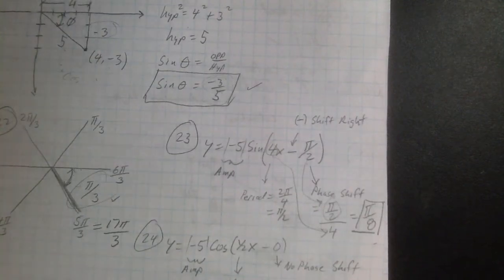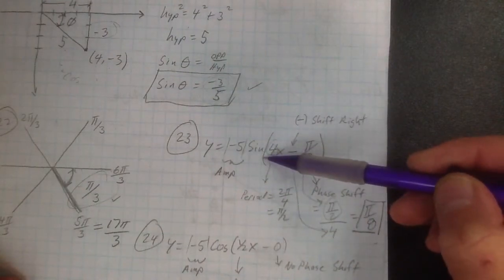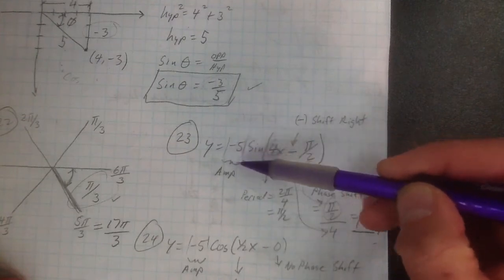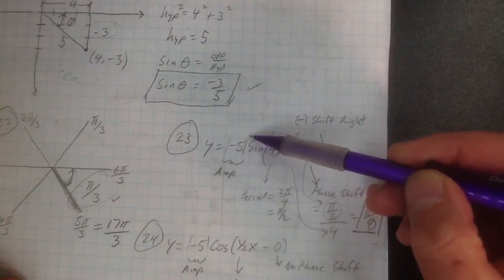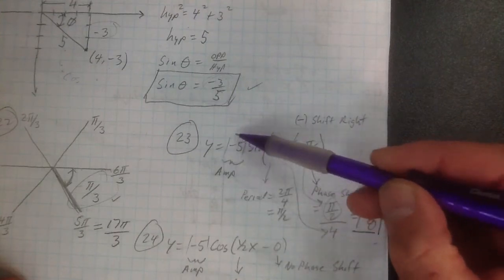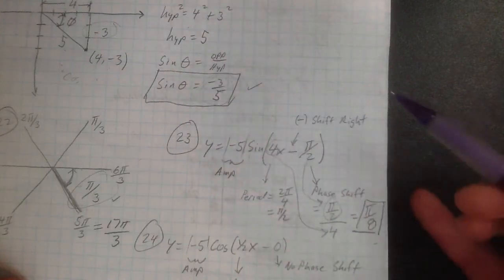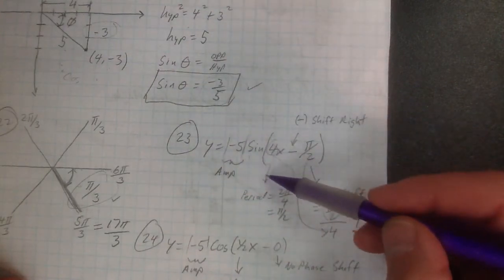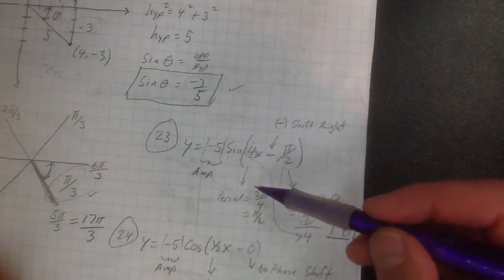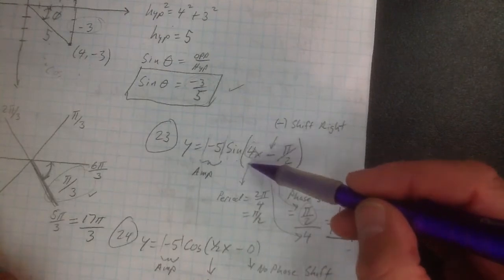cosine, and tangent. All right, so here our base function is sine. This coefficient is going to be a vertical stretch, but we call that our amplitude. The absolute value of this coefficient is going to be your amplitude. The standard period for sine is 2 pi. All right, so what does this 4 do?